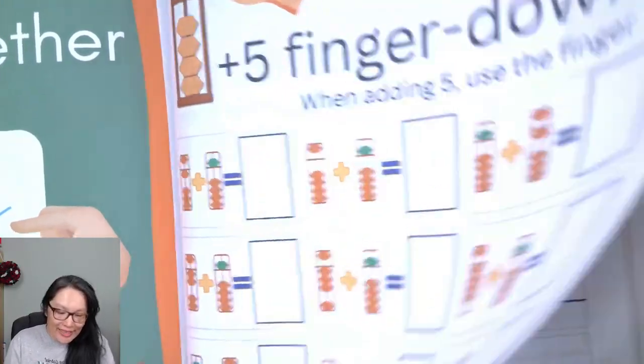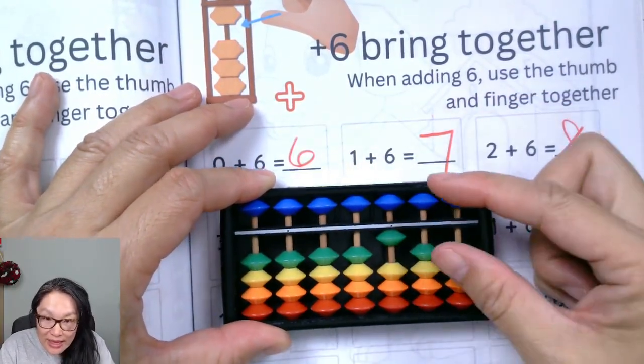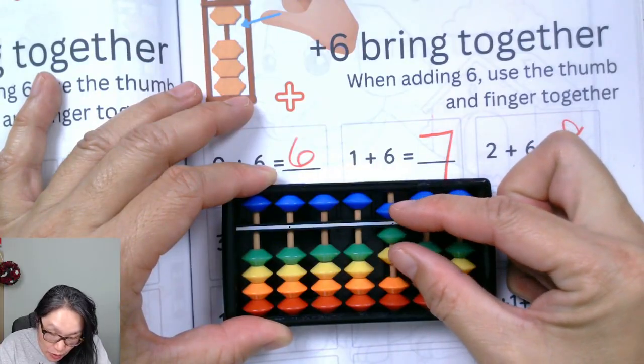Builder level. So again, this is 6. When we do 6, we have 1, we add the 1, and now we add the 6. When we add the 6, you need to use the 2 beads like this.